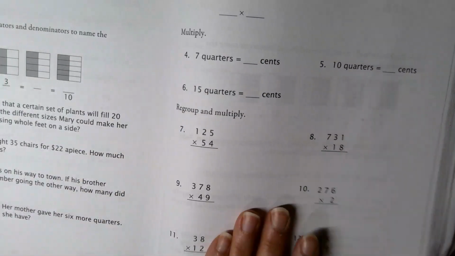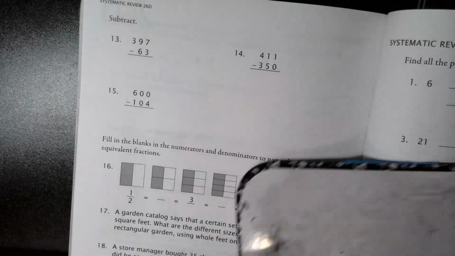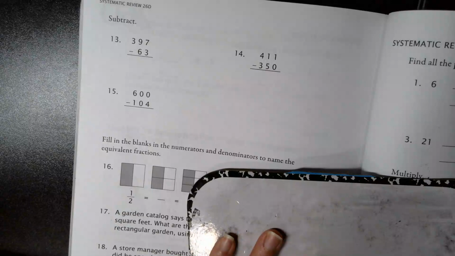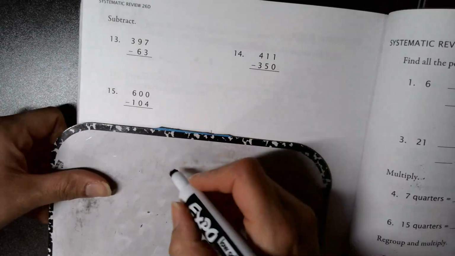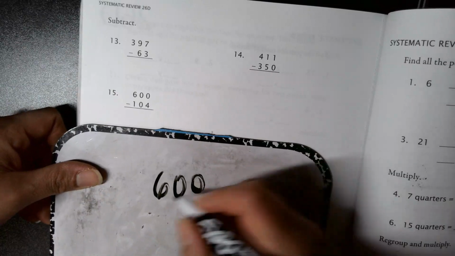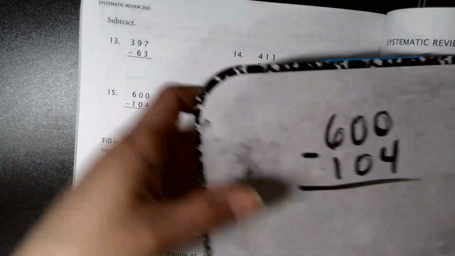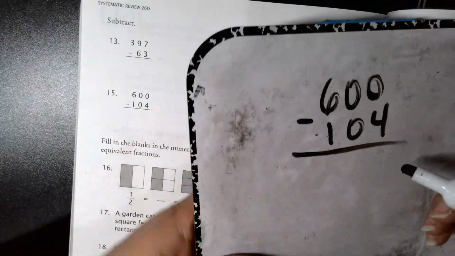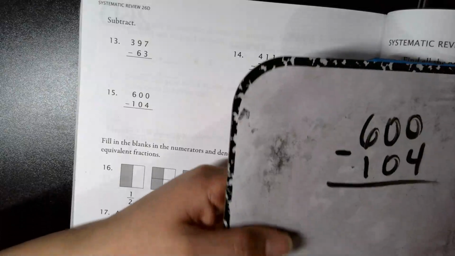Let's see what else. Oh, okay. Over here we have some good review. This is something that's very important to know. Anytime you have subtraction, and I will do the one that needs borrowing, because those are always the funnest to do. So 600 minus 104. Okay, so we're going to do this one off to the side. That's number 15 over here on page 364.